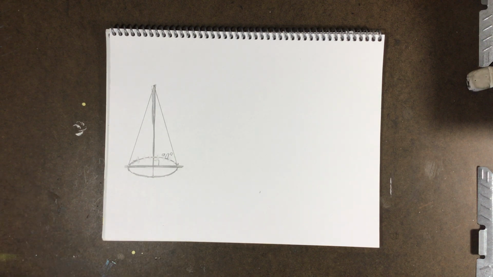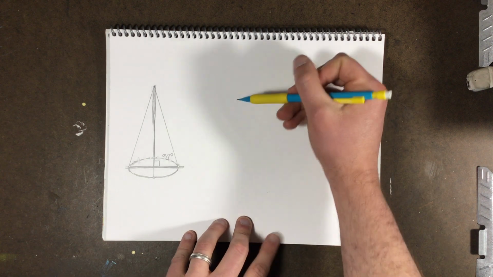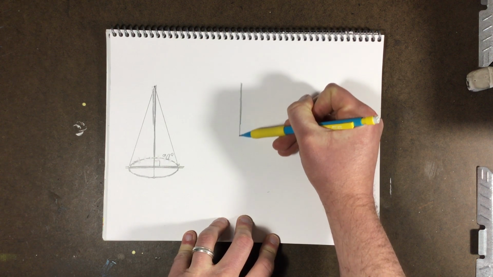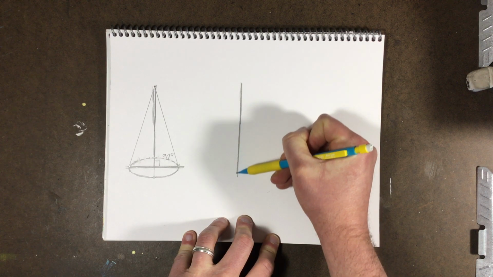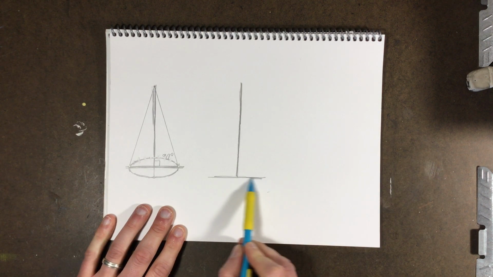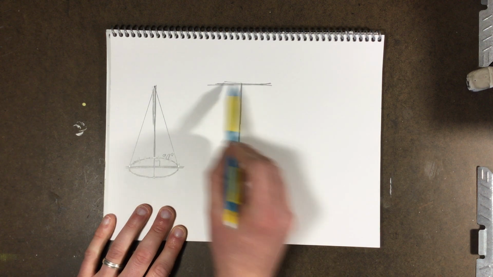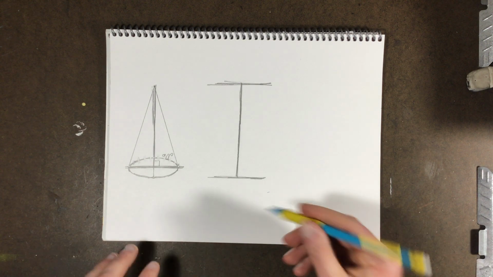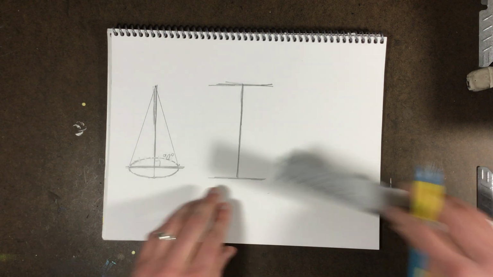The cylinder is very, very similar to the cone. Okay? Yet again, we are going to start with a straight line, straight up and down. Do your best to make that straight. A line on the bottom, a line on the top. Yet again, we're going to measure, we're going to ensure that we get a distance we want here, okay?